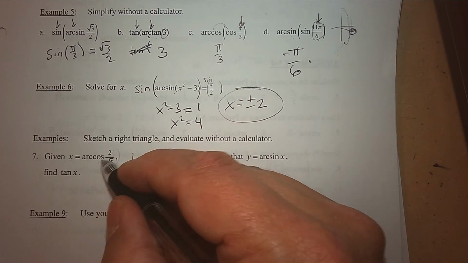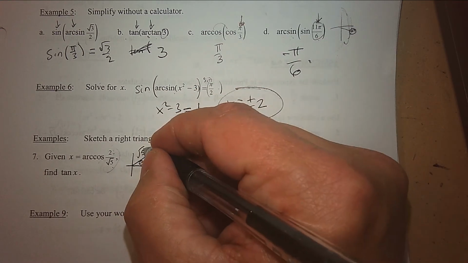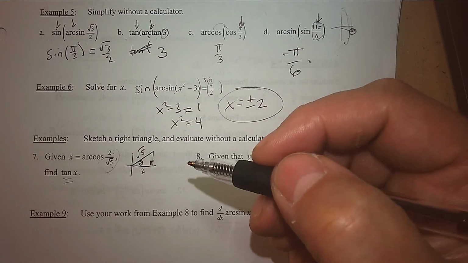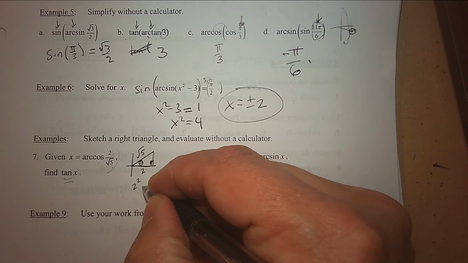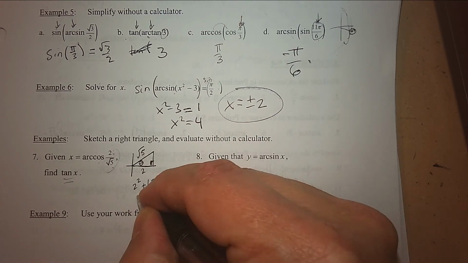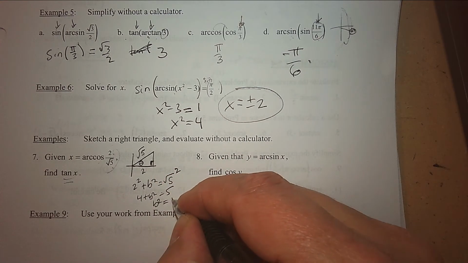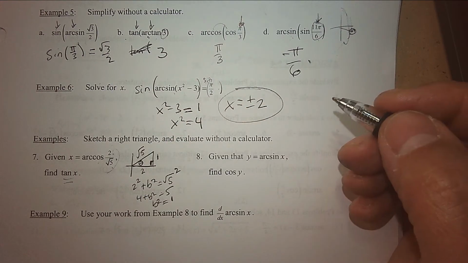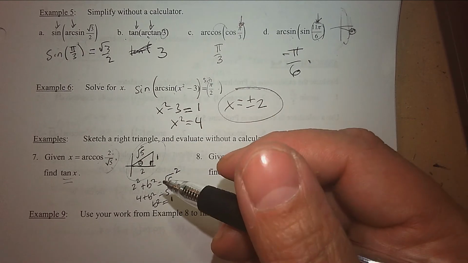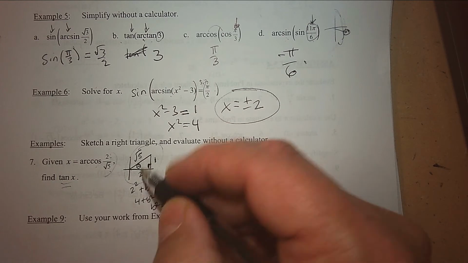The definition of cosine is adjacent over hypotenuse, SOHCAHTOA. I need to find the missing side. So leg squared plus 2 squared equals the hypotenuse squared. So when I solve this, I get b equaling 1. That's the missing side. Now use this triangle to solve for tangent. The definition of tangent, SOHCAHTOA, is opposite over adjacent. So the answer there is 1/2.